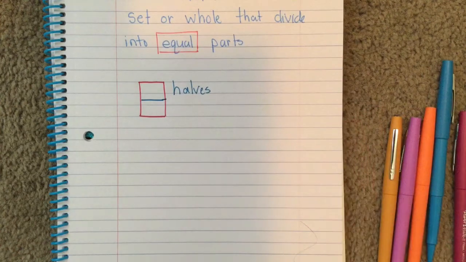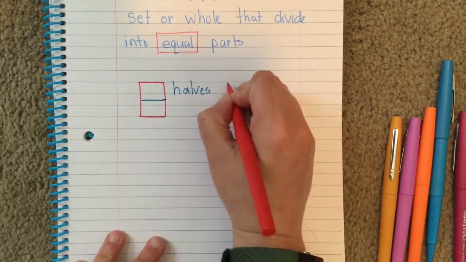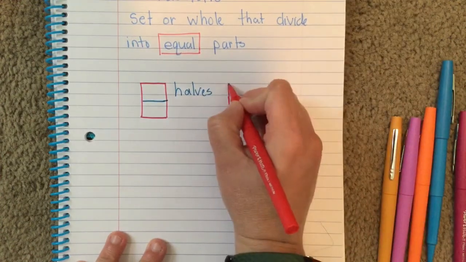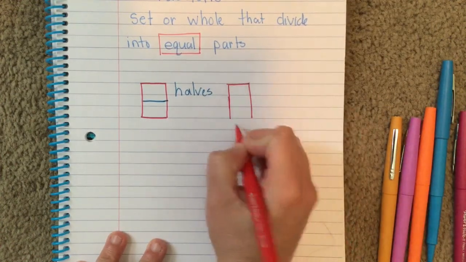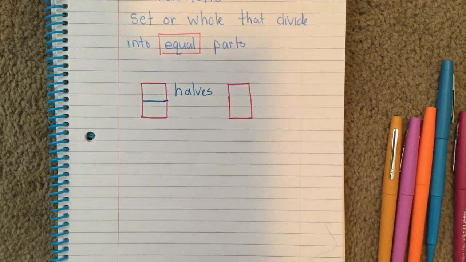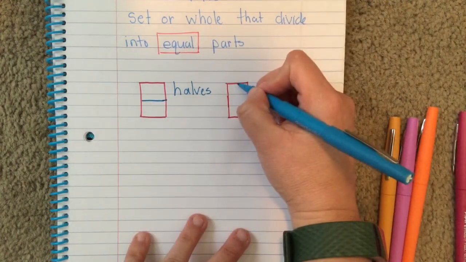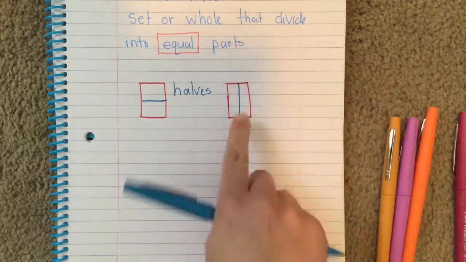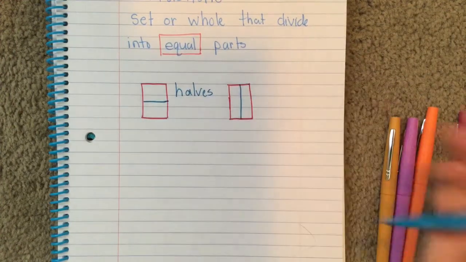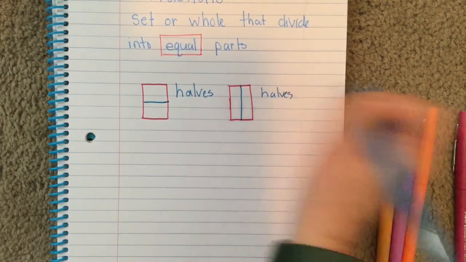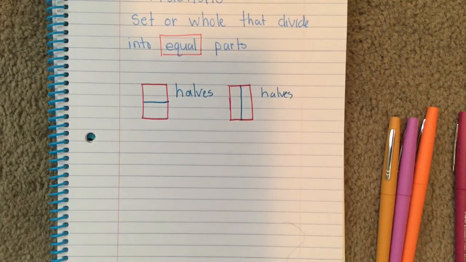Now, some shapes, like the rectangle, have different ways that they can be divided. So here's another rectangle, and this is another way that I can divide it into two equal parts. Again, this side and this side are the same. They're both halves, and they're equal parts.